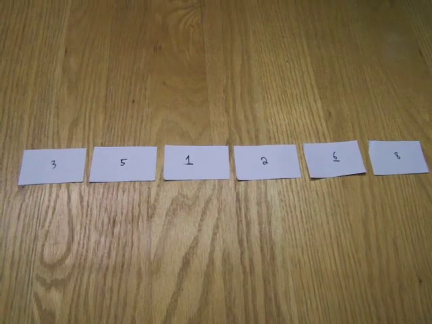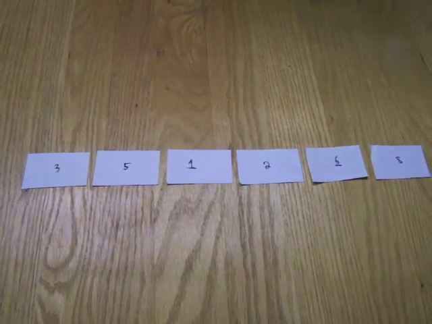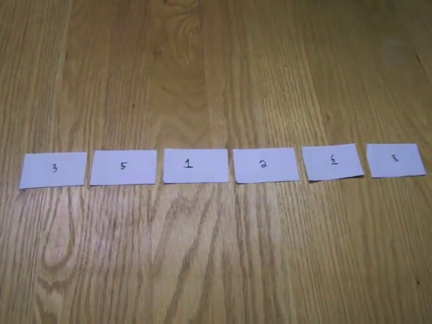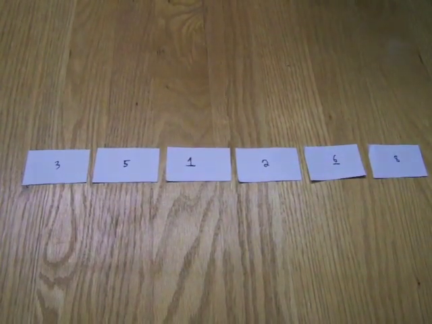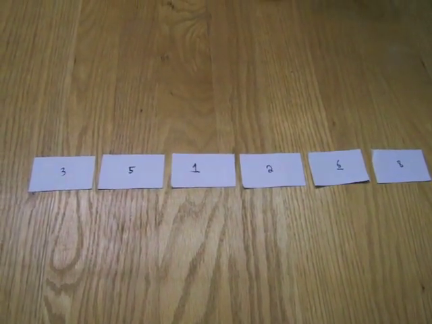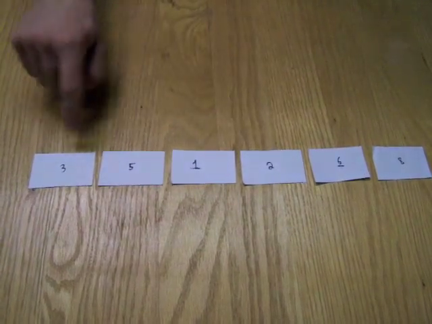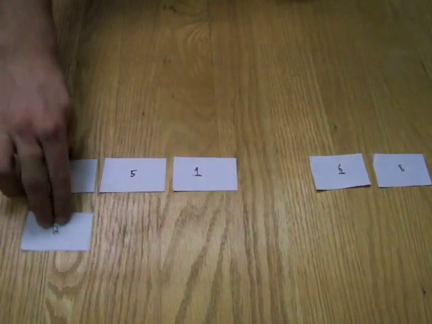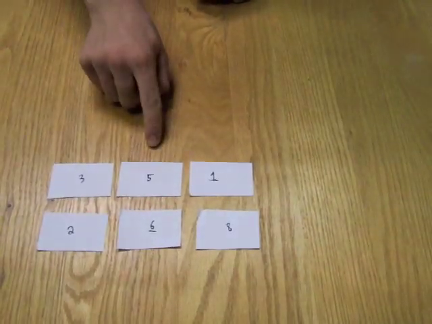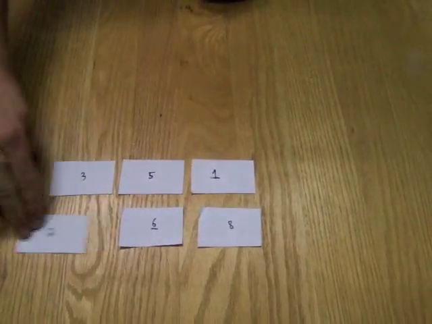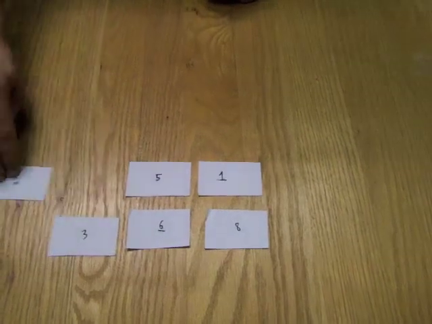The shell sort works by comparing elements which are separated by a gap of several positions using insertion sort. The gap size becomes incrementally smaller until no gaps exist. Our first gap is 3. So in this case we're comparing 3 to 2, 5 to 6, and 1 to 8, each using insertion sort.